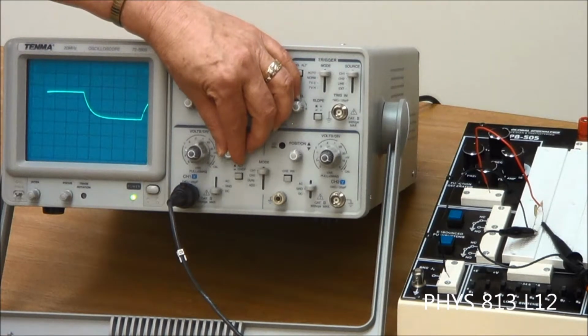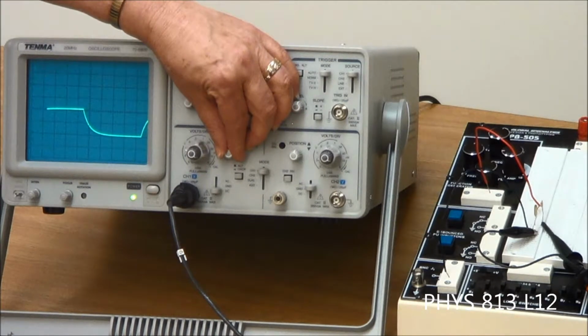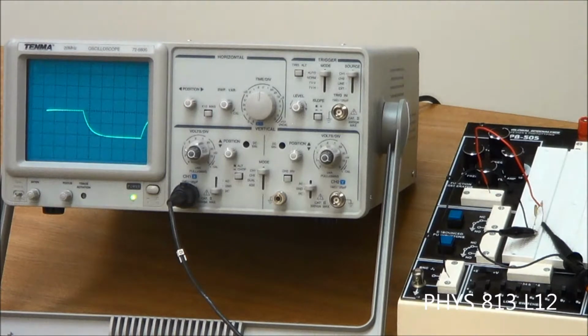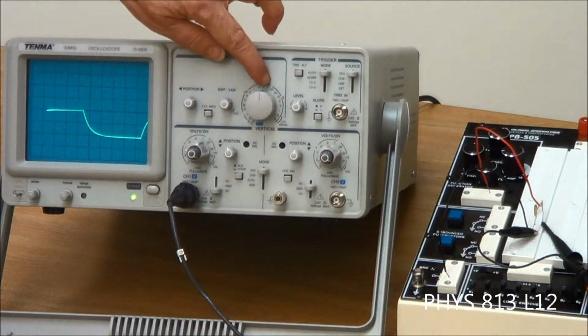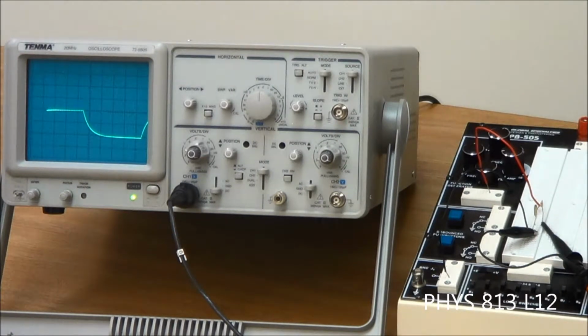Now we're going to move it down to the middle axis that has all the little lines on it, and then you can make that reading. So again, it's about 0.5, maybe a little bit more, a little bit less, and we still have it on the same time setting, so that would give us the same time. And then the next few steps are to actually calculate the time constant and find percent error. So basically, that's how you find the time constant.